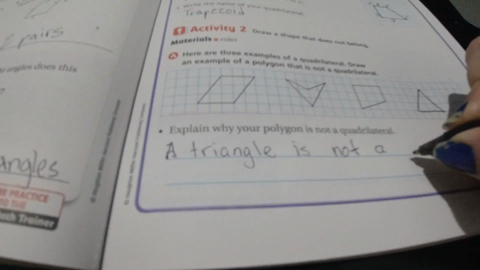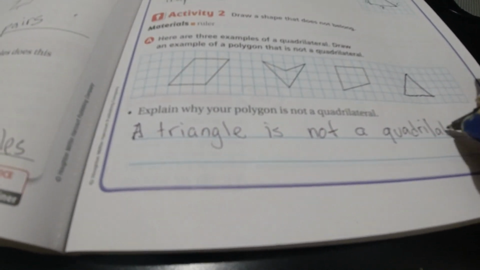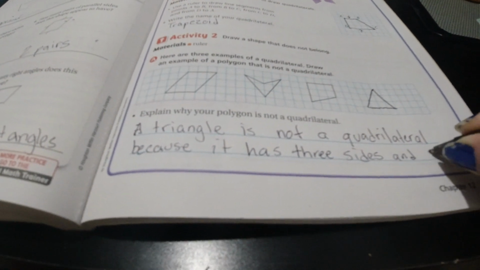Explain why your polygon is not a quadrilateral. A triangle is not a quadrilateral because it has three sides and angles.